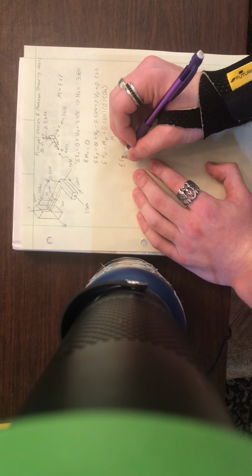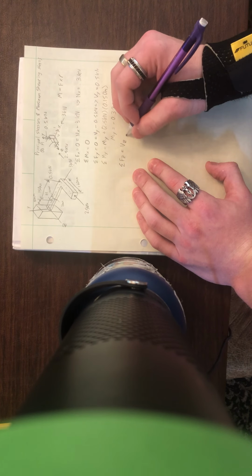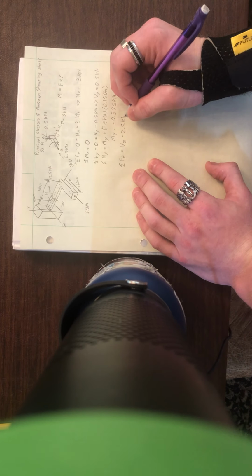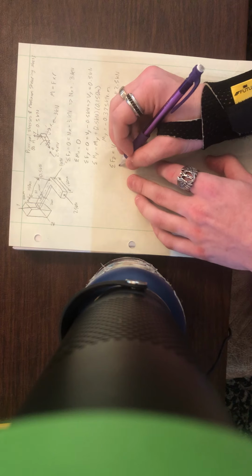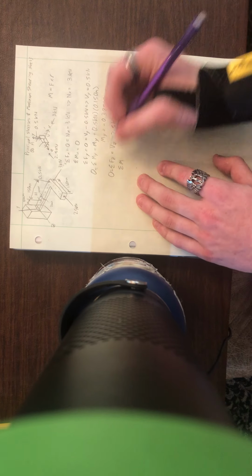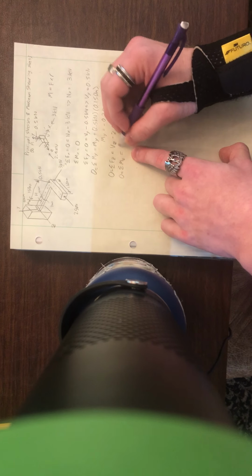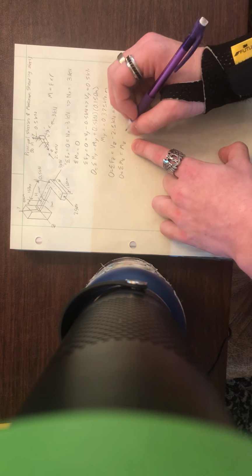Summation of forces in the z is the reaction force minus 2.5 kilonewtons. Vz becomes 2.5 kilonewtons. Lastly, summation of moment at z equals 0, the resultant moment.